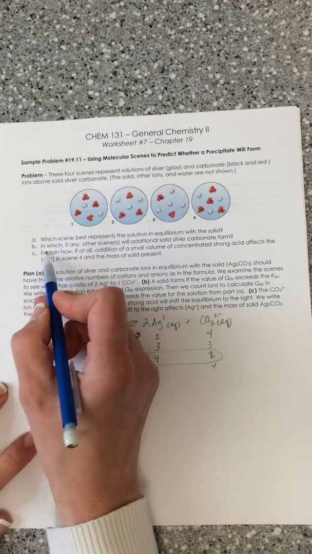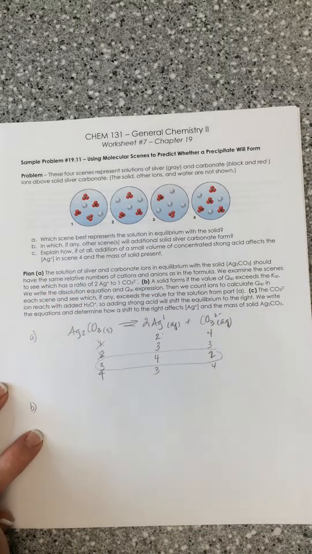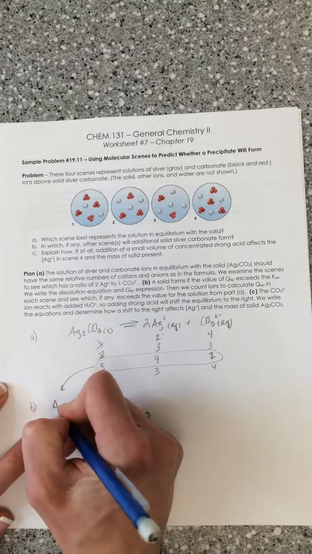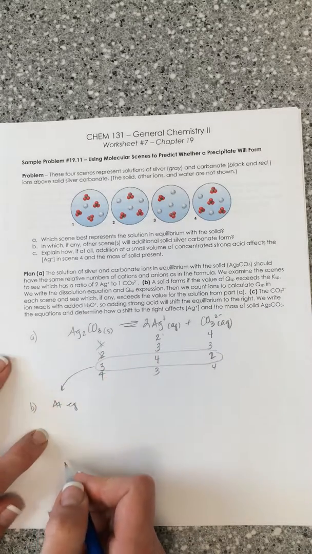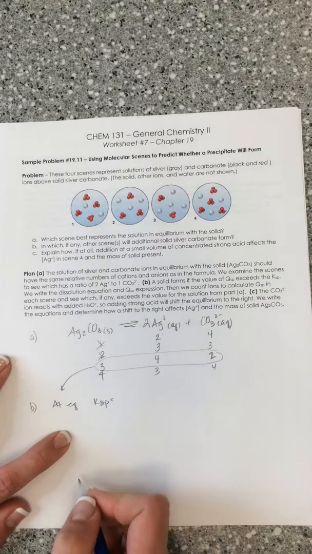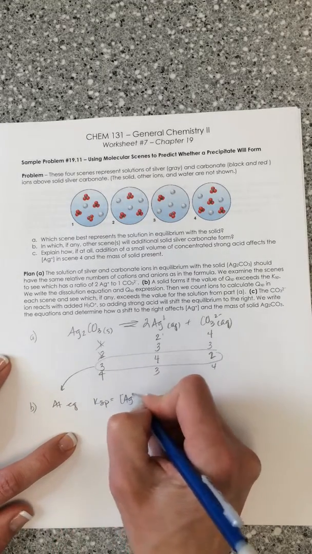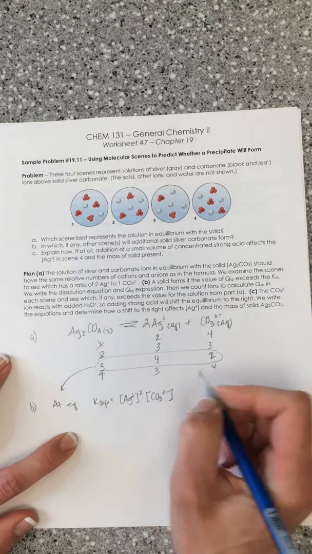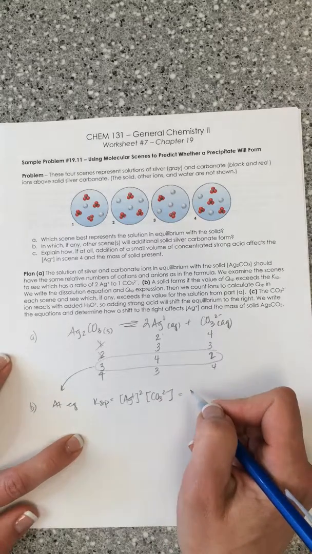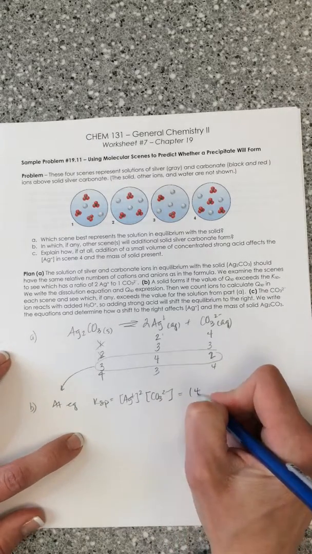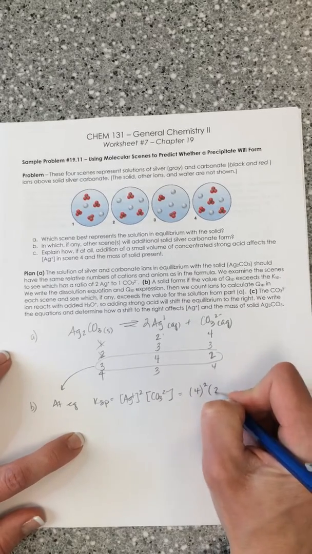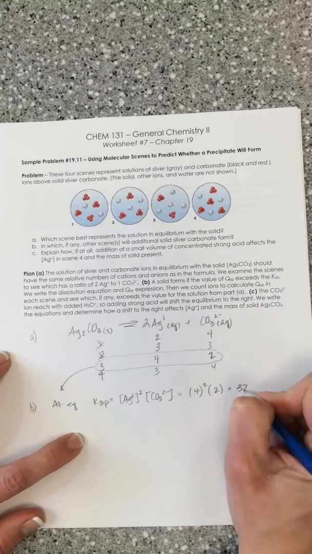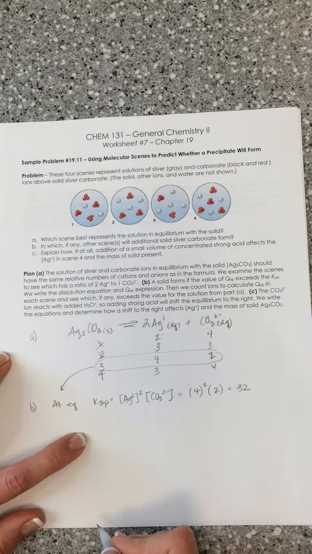Problem B says, in which, if any, other scenes will additional solid silver carbonate form? What we have to do here is realize that molecular scene 3 told us we were at equilibrium. From that, we can calculate the KSP. KSP is equal to the concentration of silver squared times the concentration of carbonate. When we have molecular scenes, we're really just counting ions in solution. So we've got 4 silver ions, squared, and 2 carbonate ions, and the KSP for this is equal to 32.